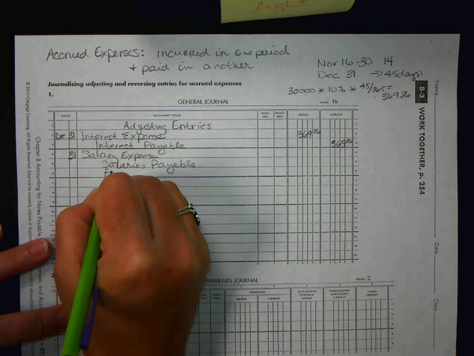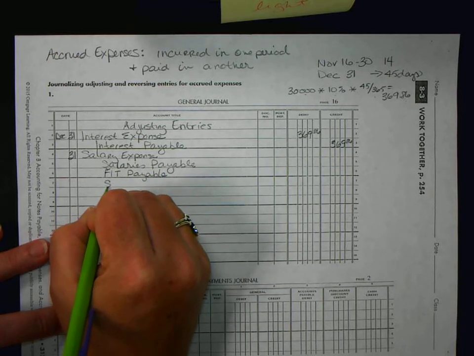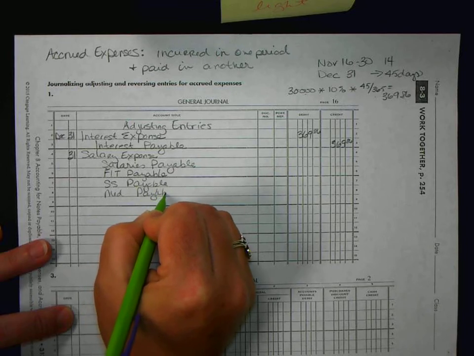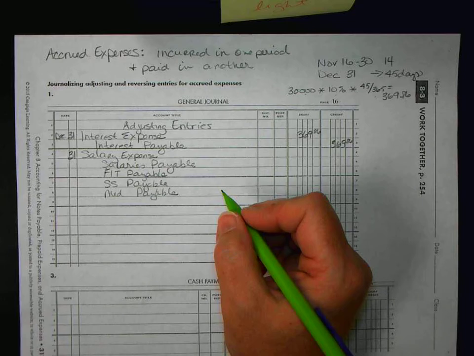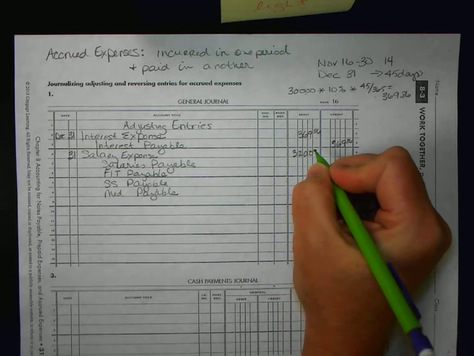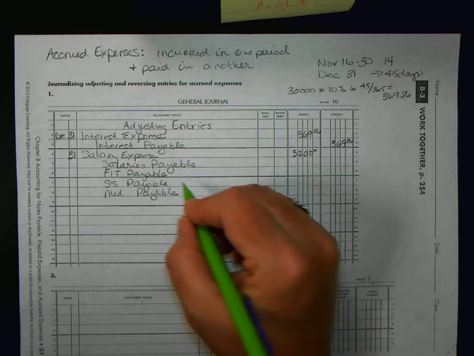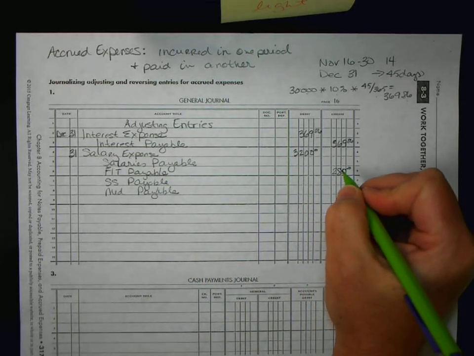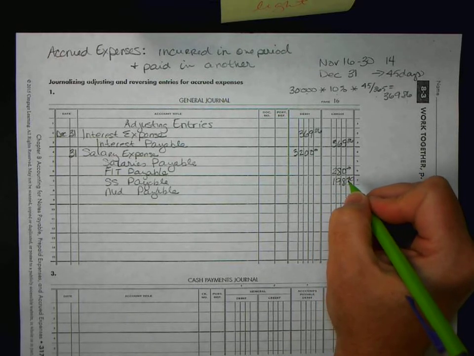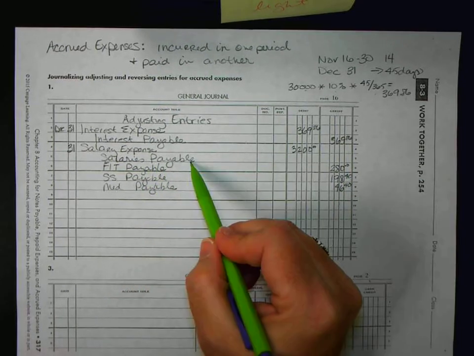Employee income tax payable. And again, I'm good if you want to write FIT, federal income tax payable. Social Security payable. Medicare payable. And like I said, it gives us the numbers. So the salaries are $3,200. Okay. The federal income tax is $280. The Social Security tax is $198.40. And Medicare tax is $46.40. Okay, so remember that this is also going to be a credit.